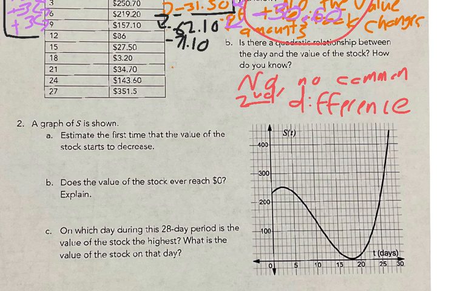A, estimate the first time the value of the stock starts to decrease. So, when does the value of the stock start to decrease? We need to be talking about in terms of the x value, right?